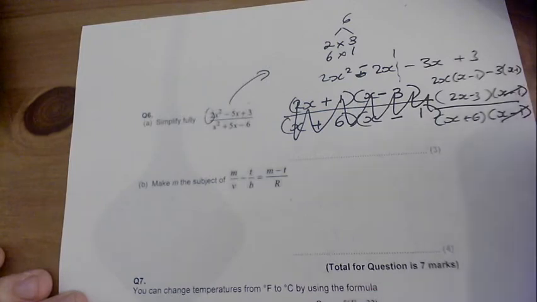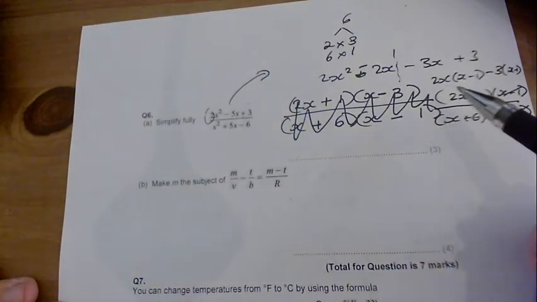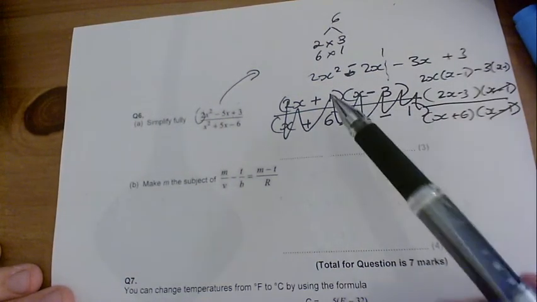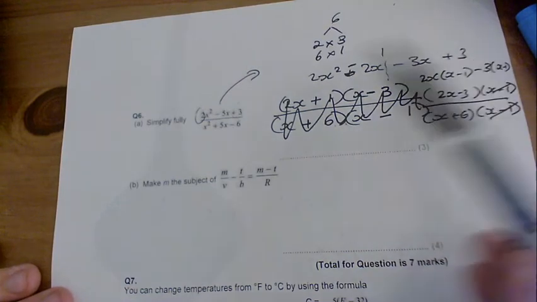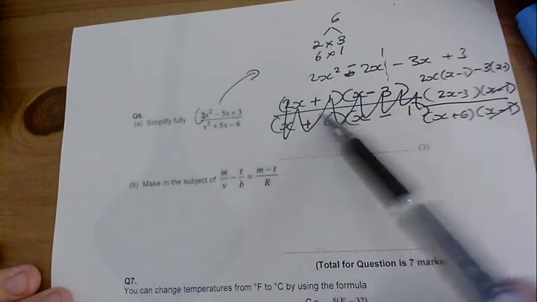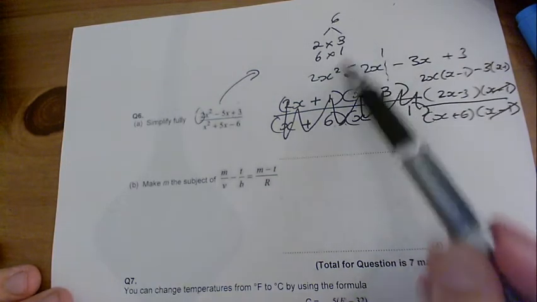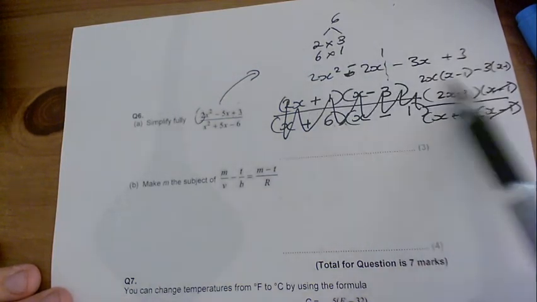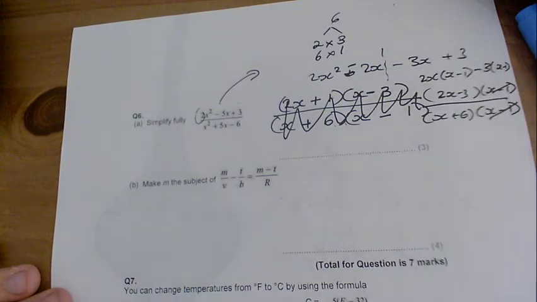Now those two cancel. How I knew I was wrong was that automatically nothing cancelled, and when you've got one of these situations, it always has to cancel. That was me trying to do it too quickly in my head instead of using the split method. If this confused you, go back and look at the video that I've made on doing the split method.